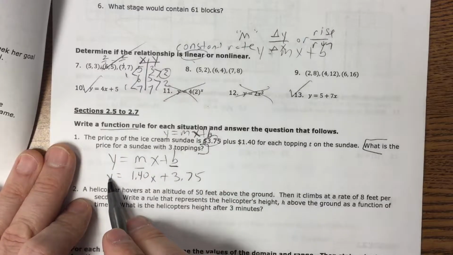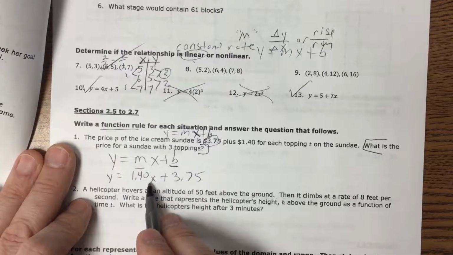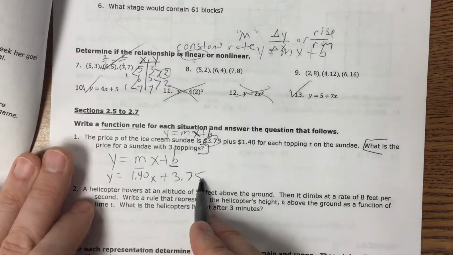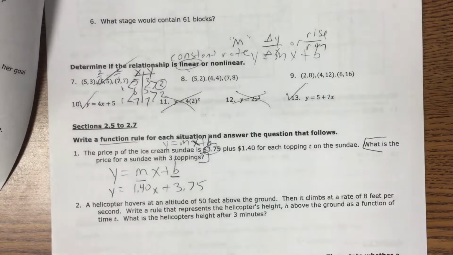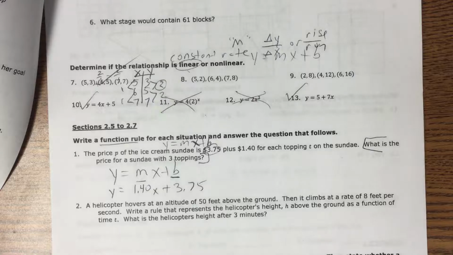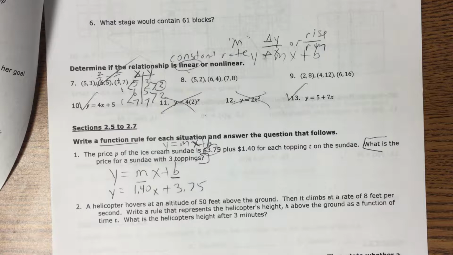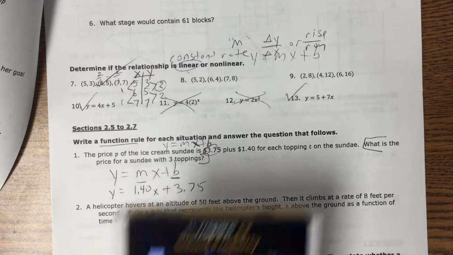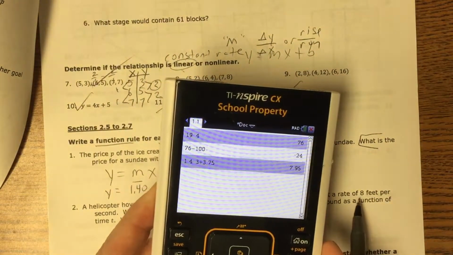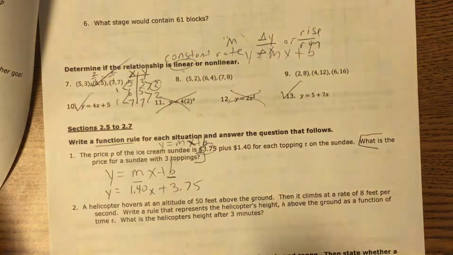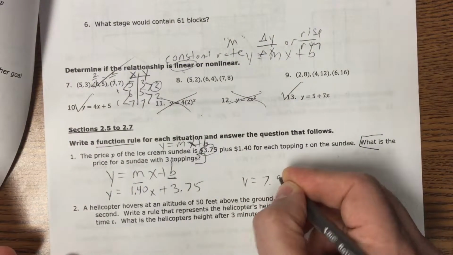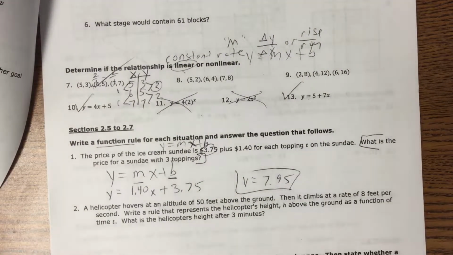So this is our equation. The cost of the sundae is equal to $1.40 times the number of toppings plus $3.75. If I want to find out how much it costs for 3 toppings, which is what they're asking me, I'm going to put $1.40 times 3 plus 3.75. Okay, so there we go. Let's see what we get. $7.95. Let's move to the next section.